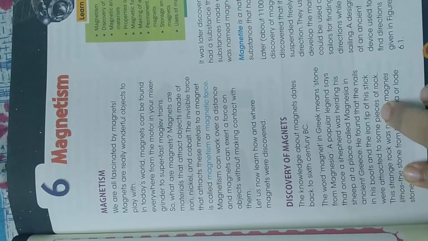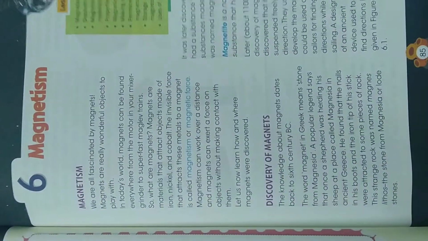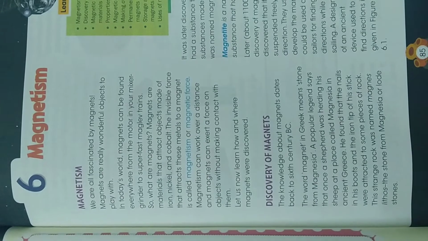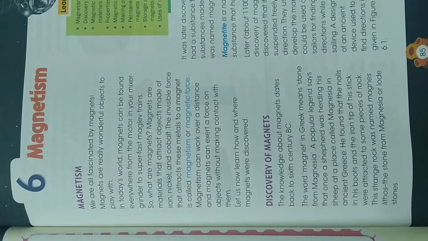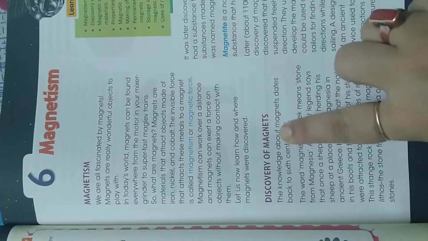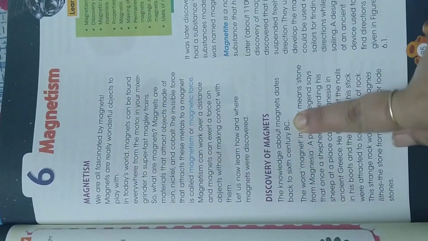Now one thing that is given, that is the discovery of the magnet. It is a very funny thing. The person was a Greek man, and knowledge about the magnet dates back to the 6th century before Christ.